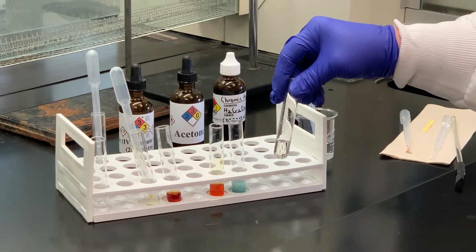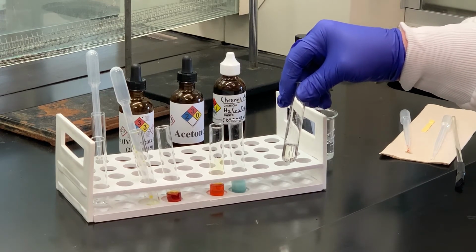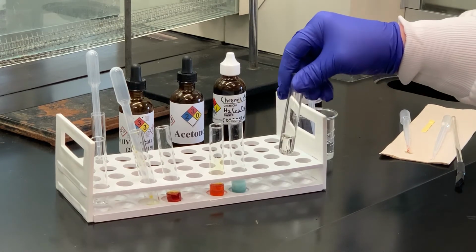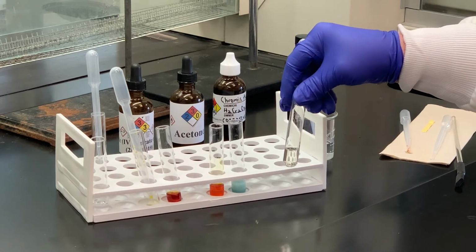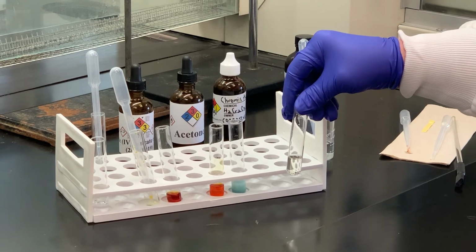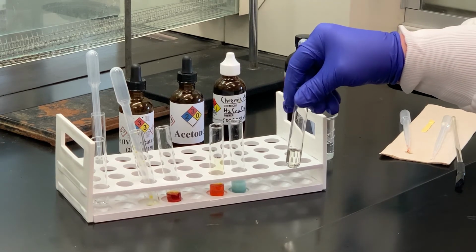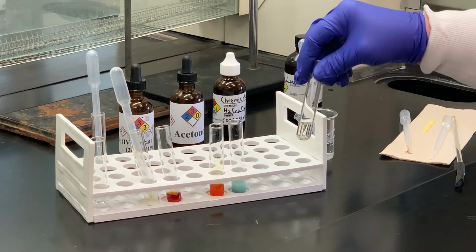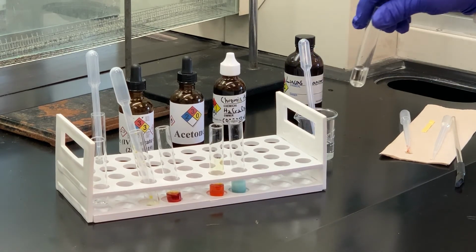I have also seen it may take anywhere after 5 up to 15 minutes. So we'll leave that in a hot water bath for a while, and then we'll come back and check it. And then if it's still clear, then that's going to tell us it is a primary alcohol. So I'm going to put this in a water bath and we'll come back and check it later.